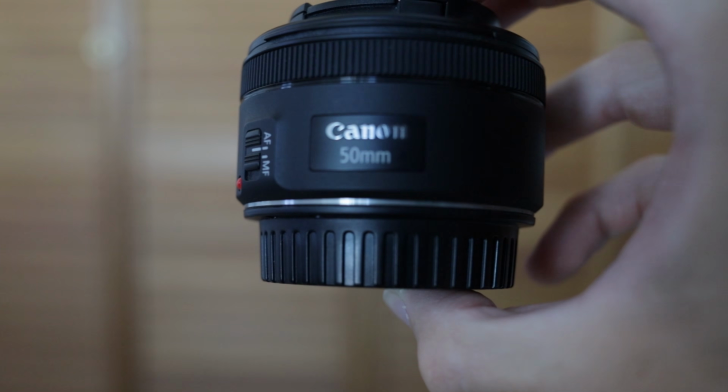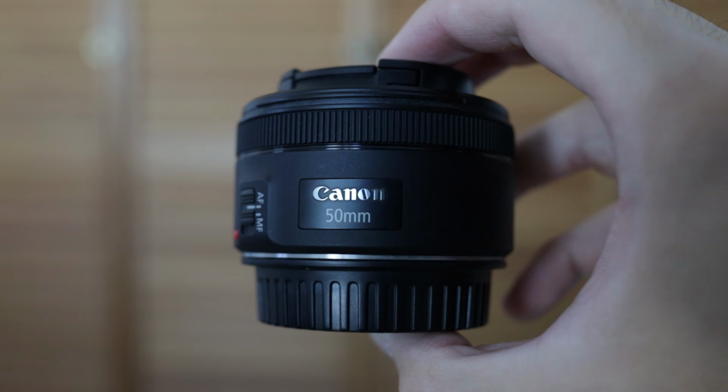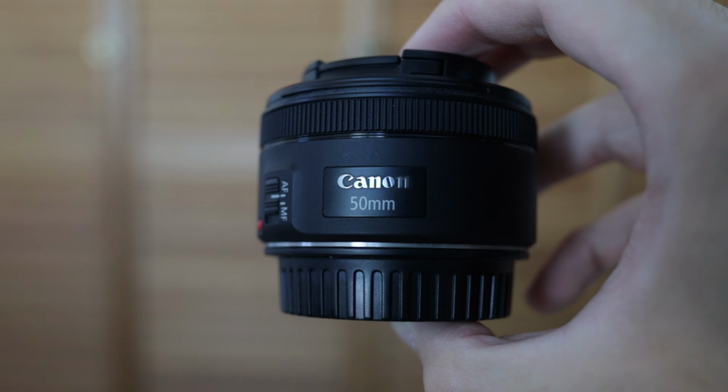Now let's talk about one of the things I love most about this lens, its weight. The Canon EF 50mm f1.8 is a featherweight champion, tipping the scales at just around 5.6 ounces, which is roughly 160 grams. And here's the kicker, even if you deck it out with some cool accessories or filters, it's still one of the lightest lenses out there.